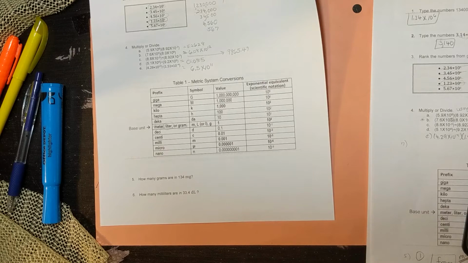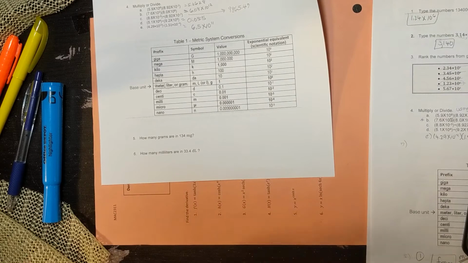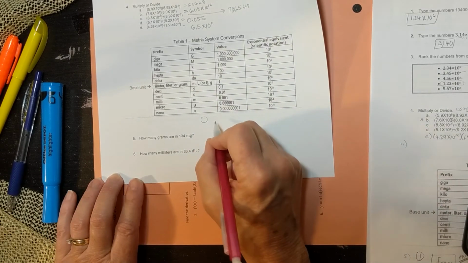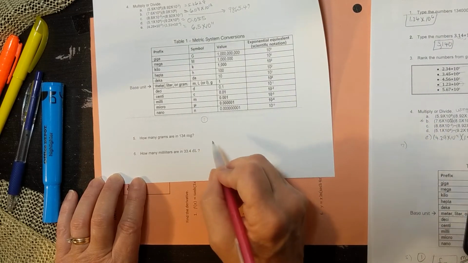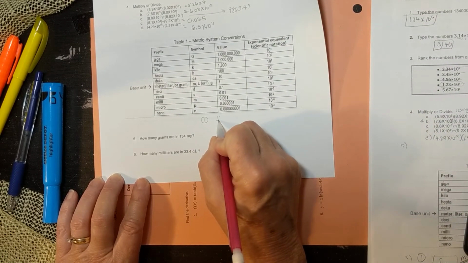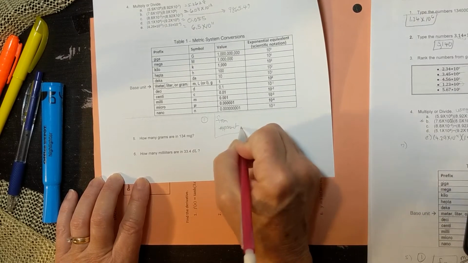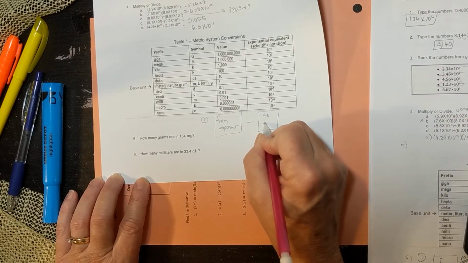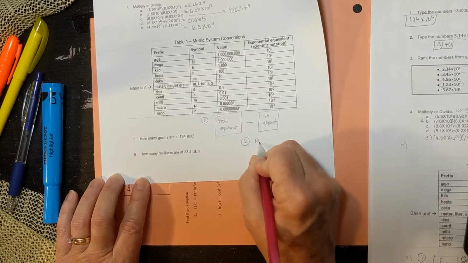Okay, so how many grams are in 134 milligrams? This is how we're going to do this. There are 2 steps that I'm going to teach you. Number 1, you see these little exponents that go with the prefixes? You want to take what you're coming from, the from exponent, and then subtract where you're going to, the to exponent. And then step 2 is to move the decimal.